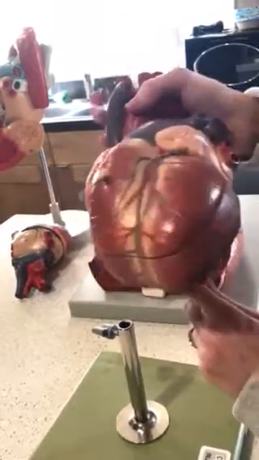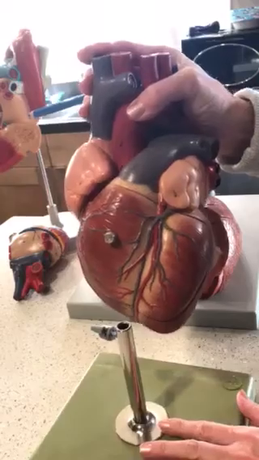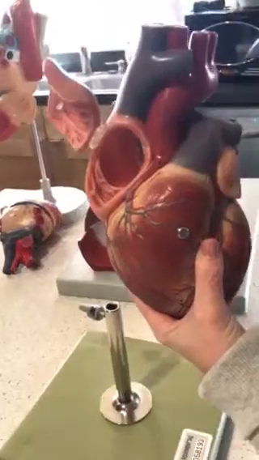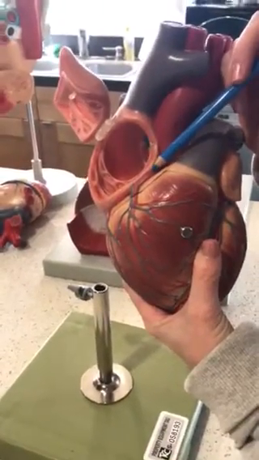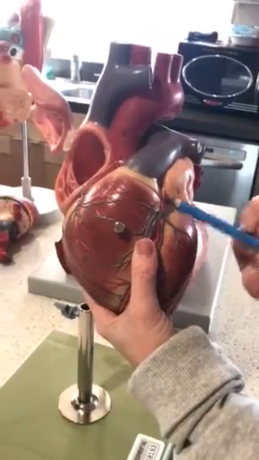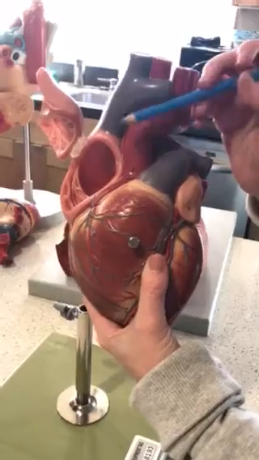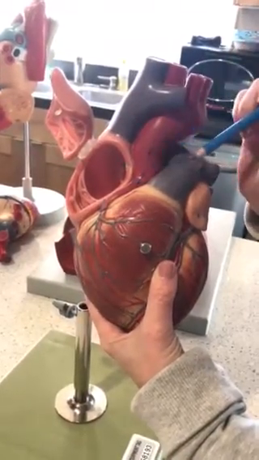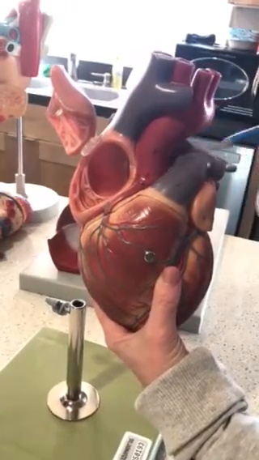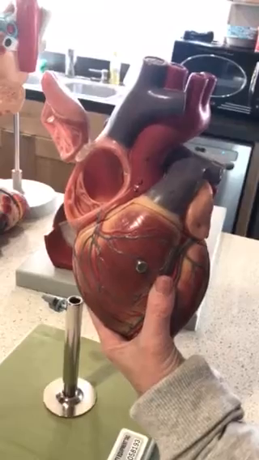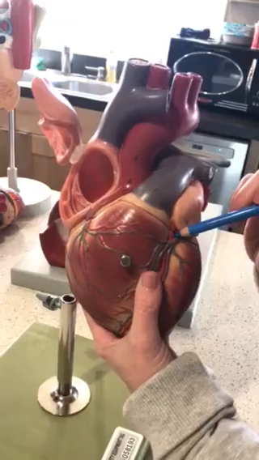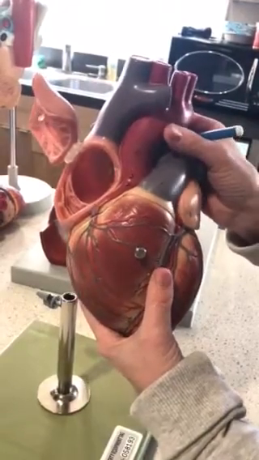The red vessels that you see on the front of the heart, we have the right, let me open this up so you can see it. Right here, this is the right coronary artery, and this is the left coronary artery. The right and left coronary arteries branch off the base of the aorta. So you can see that right there, where the right coronary artery branches off the base of the aorta. You can't see where the left one branches off with this model because of the way the model is constructed. But both the right and left coronary arteries carry oxygenated blood to the myocardium.